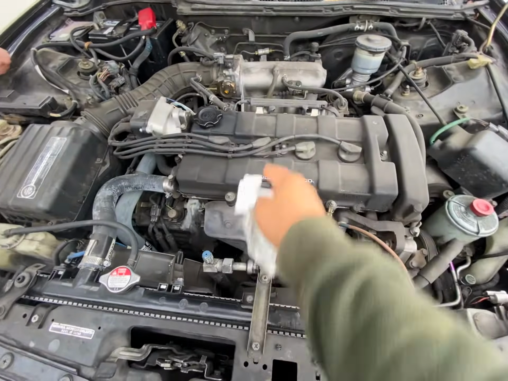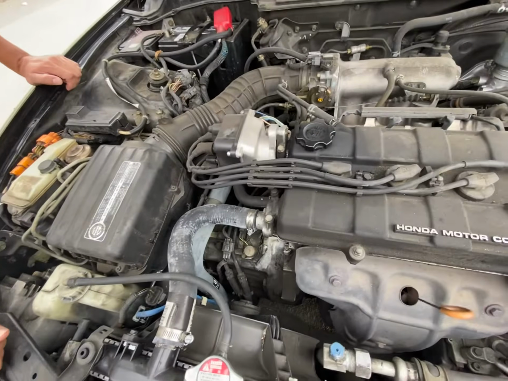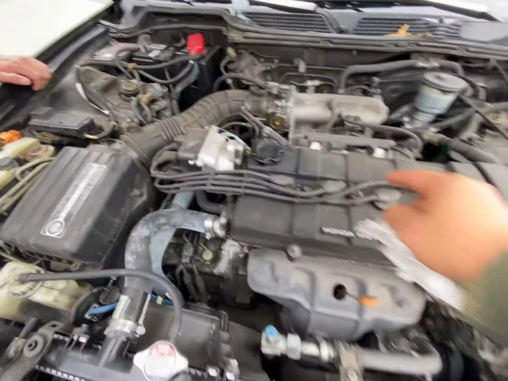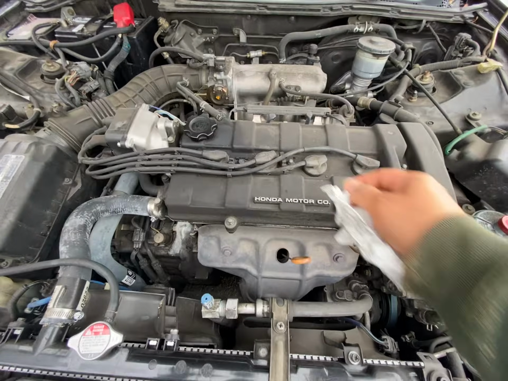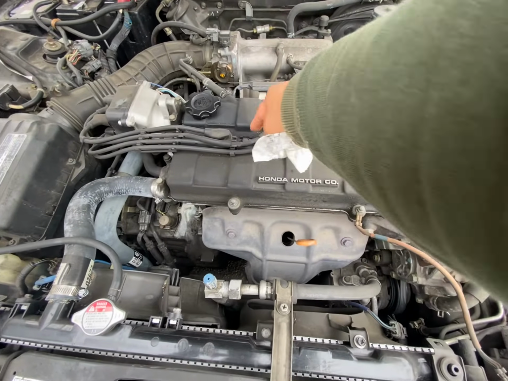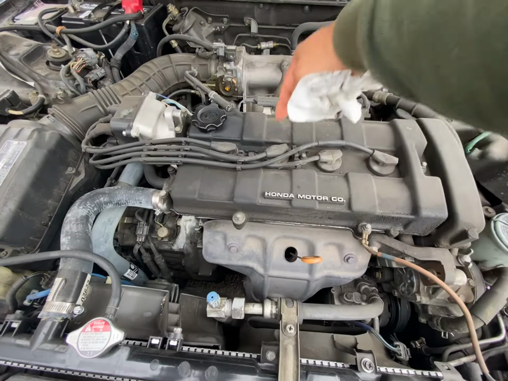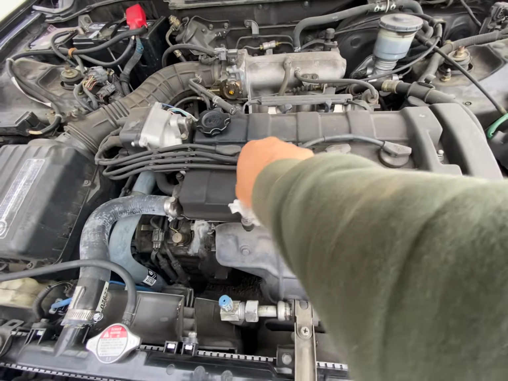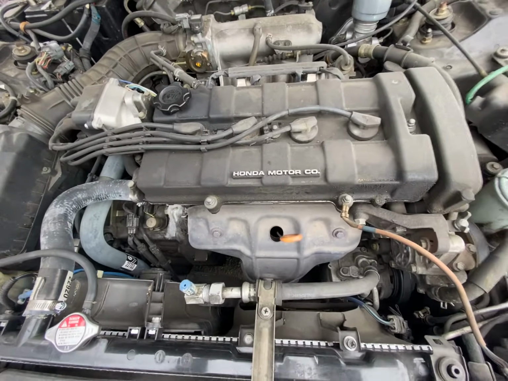If it's not there, then we're gonna hope that it could be a bad distributor cap, distributor rotor, or a bad spark plug. Those are all easy fixes. Another easy fix is there is a seal inside there to keep the oil from leaking in. If the seal around there is bad, the oil leaks in and the spark never makes it to the spark plug. That's another easy fix.